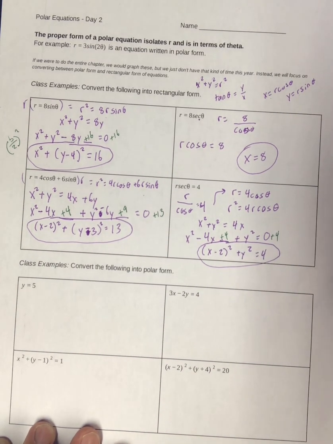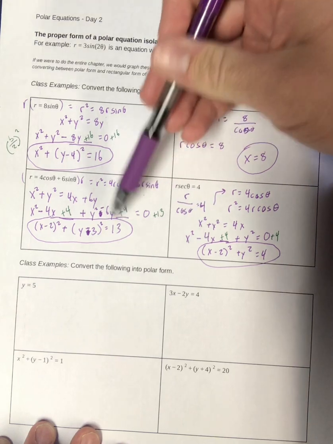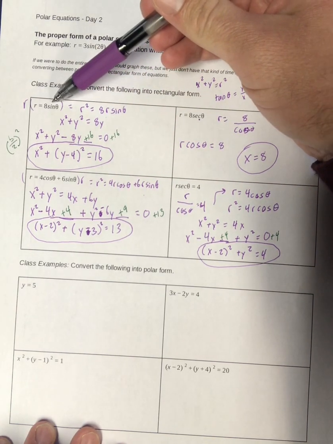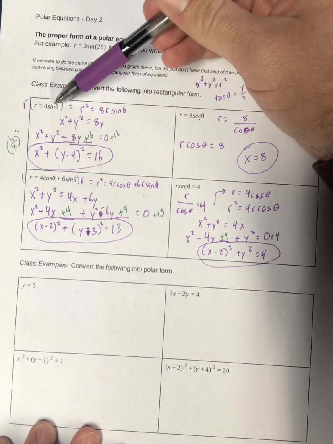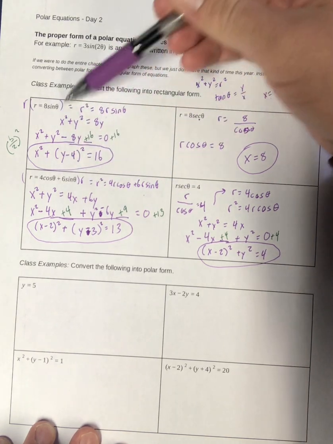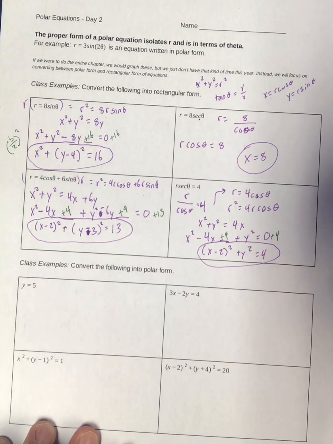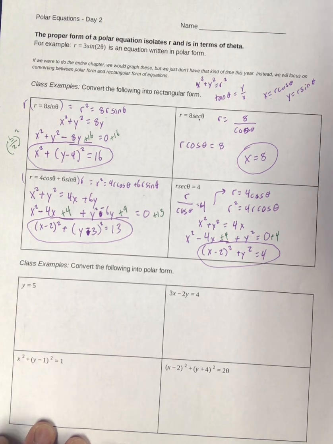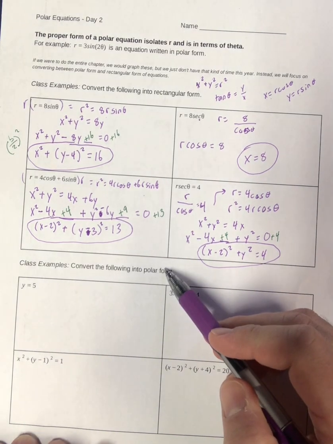Even though we're not going to be graphing, it is kind of interesting to think about how these were all circles. So if you think about what the equation looked like in polar form, these polar equations would make circles if you plotted a bunch of ordered pairs. Okay, let's move on to the next set of class examples.